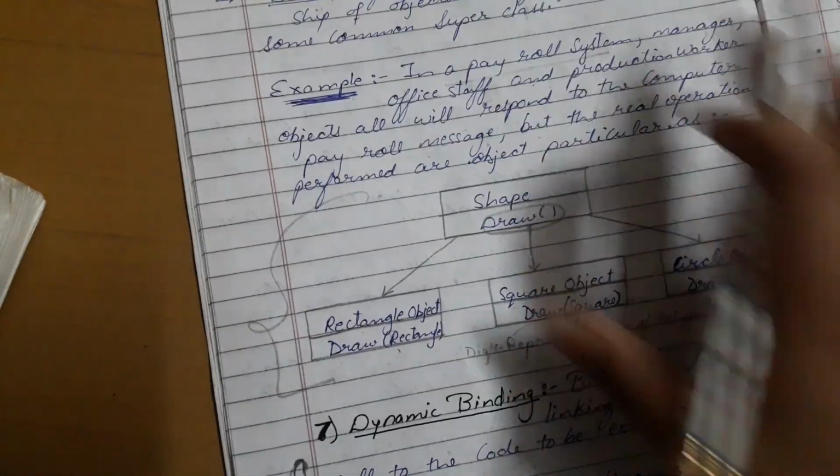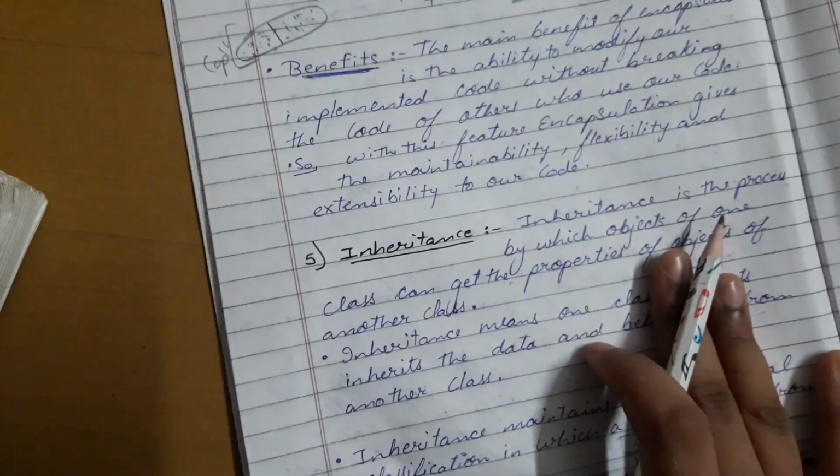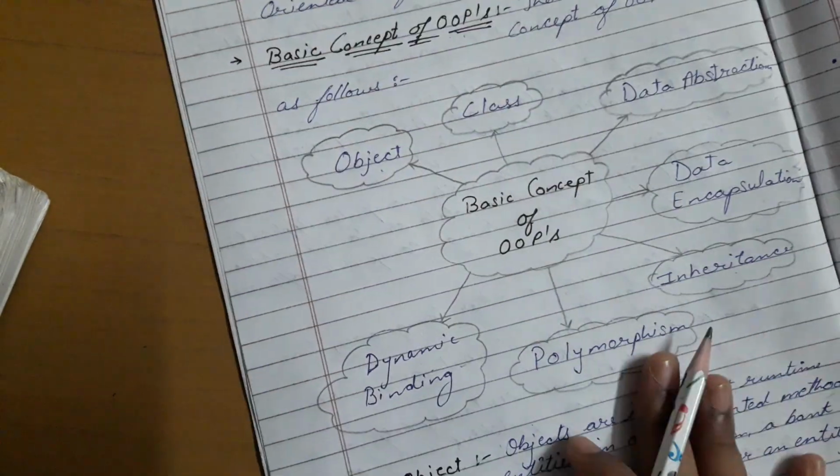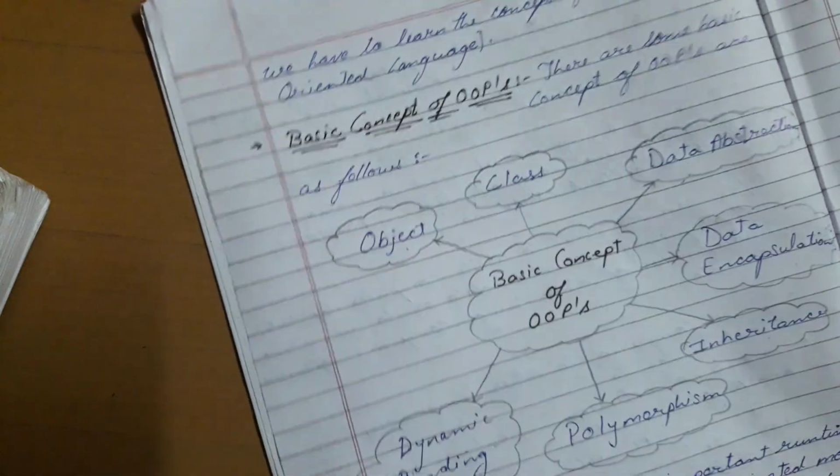So this is all of our object oriented programming topics and the basic concepts of object oriented programming. So I hope you all will understand it.